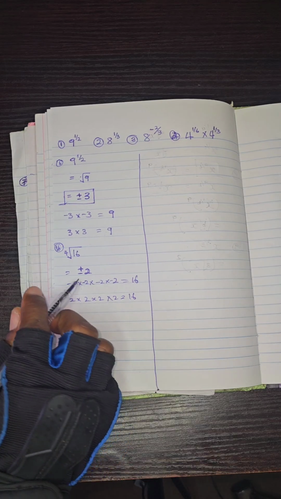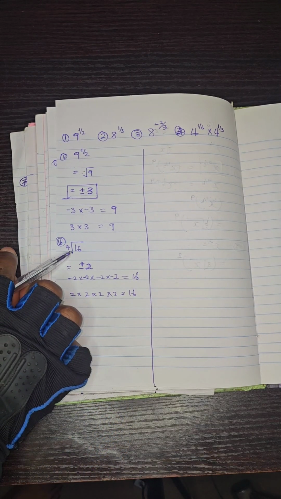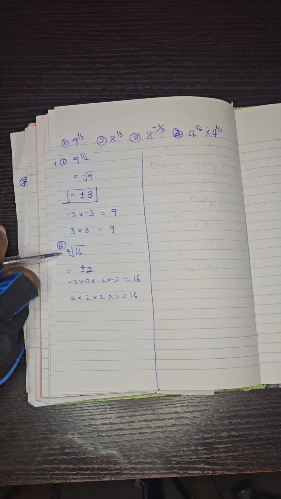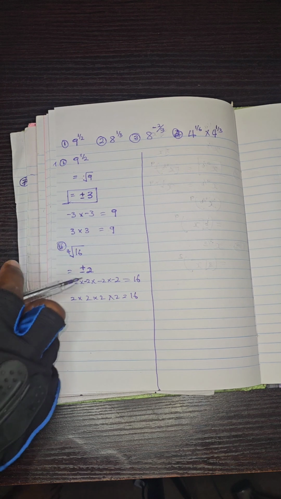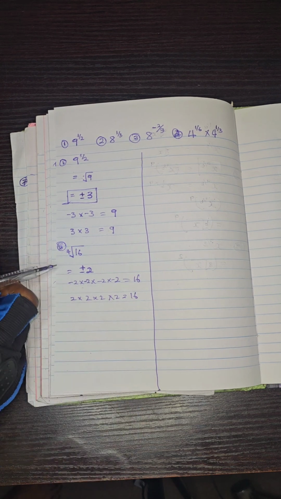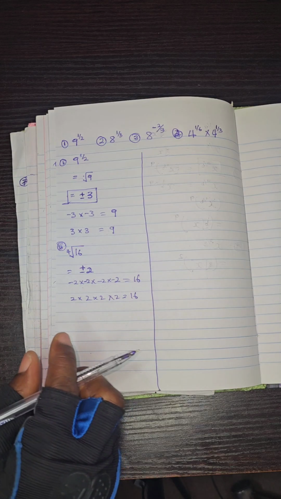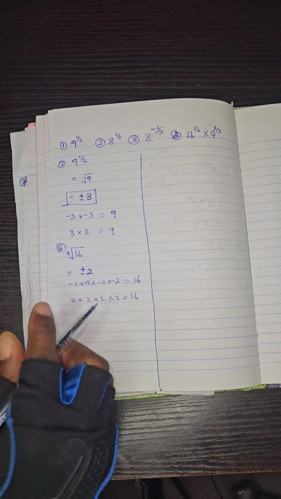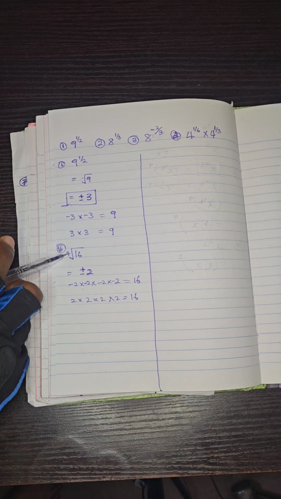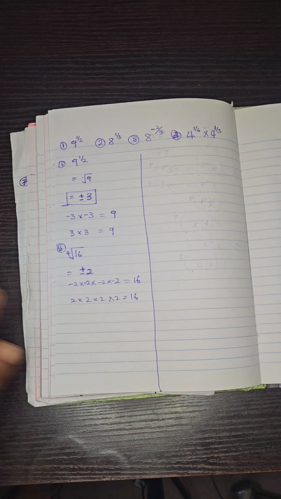So when the root here is even, you don't know whether it's plus or minus, because when a minus is multiplied by itself an even number of times, it gives plus. But when you are looking for the one with an odd root, if you get plus, know the answer is plus.